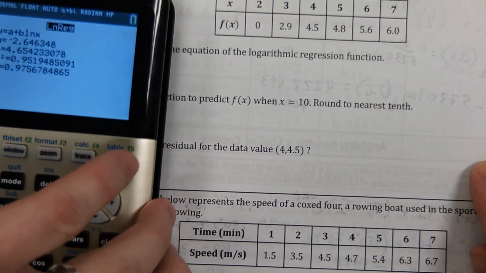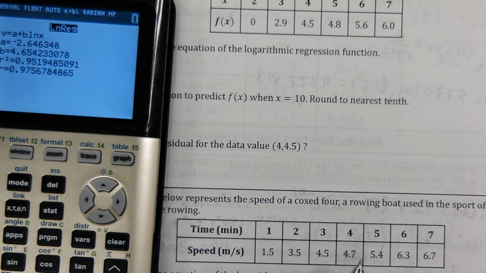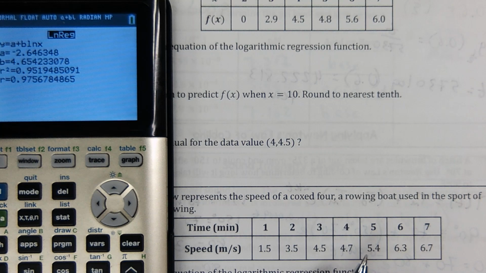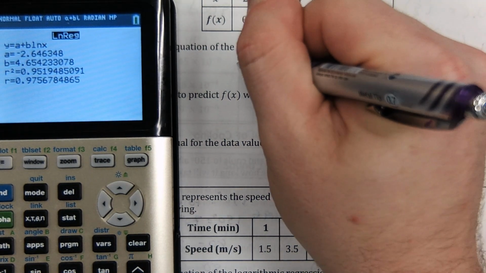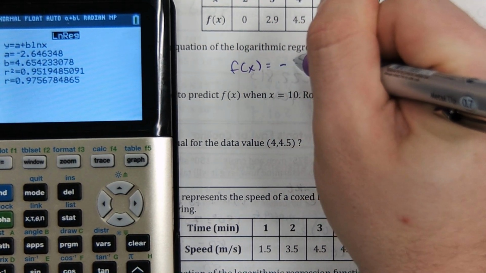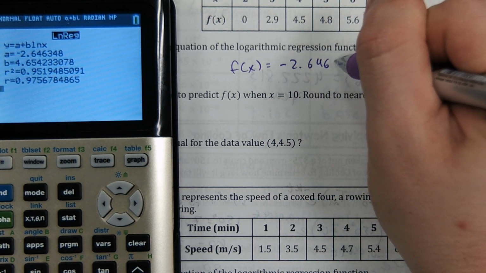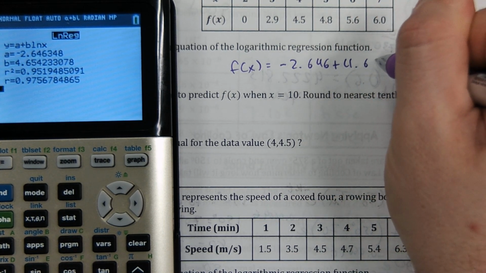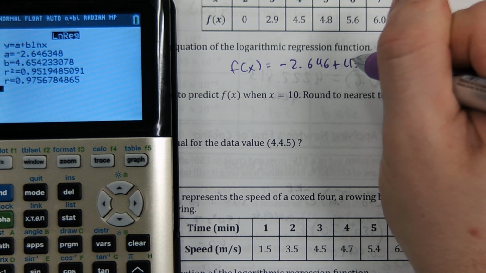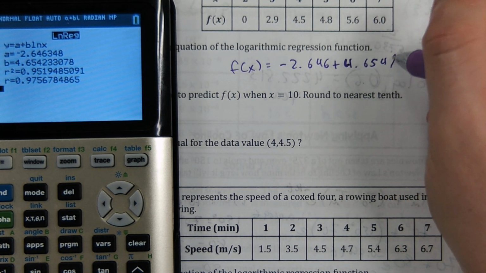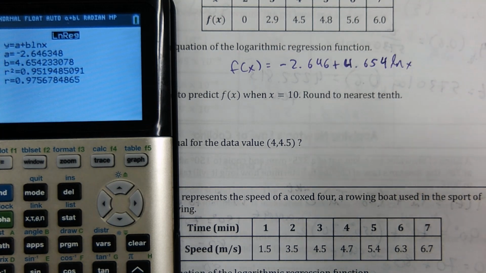All right, it says to write down the equation. We got it right there. F of x equals negative 2.646. B is positive, so plus 4.654 natural log of x. There.